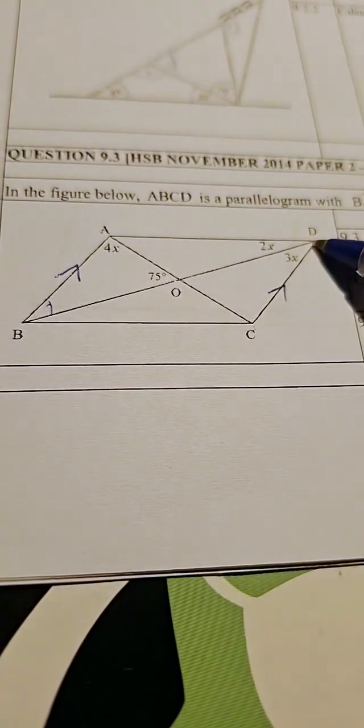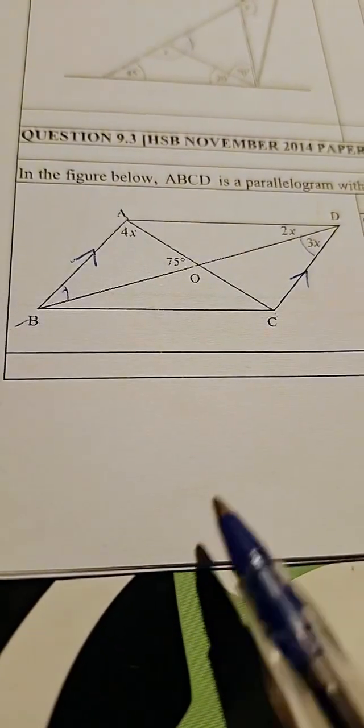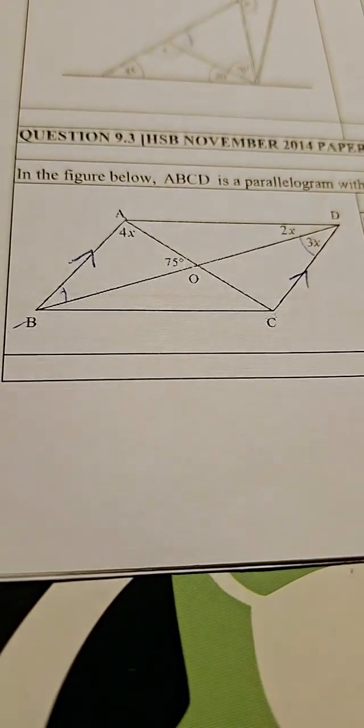Remember, between parallel lines we have relationships like these. Two parallel lines clearly say that this line will have a relationship, the Z relationship. What do we call the Z relationship, guys? This 3x that you see here is going to be equal to angle ABD. Why? Alternate angles. Very good.